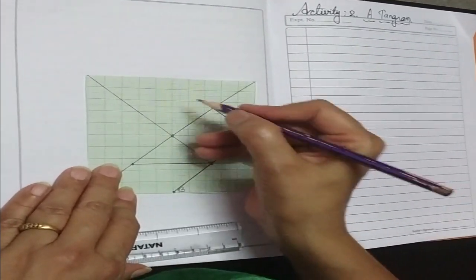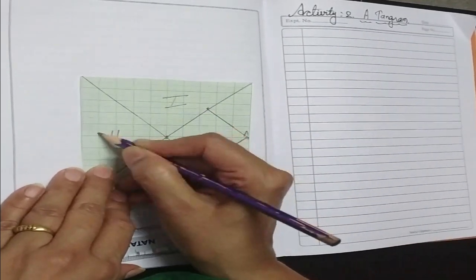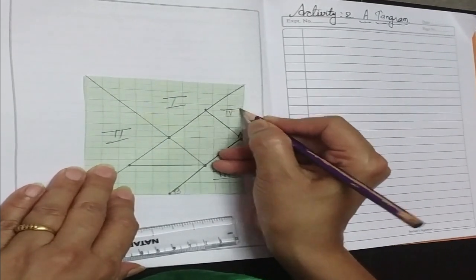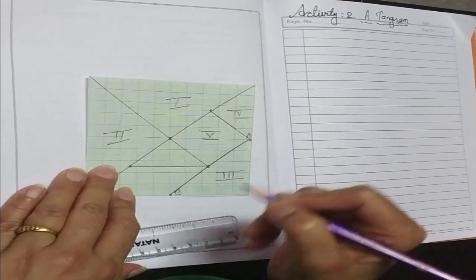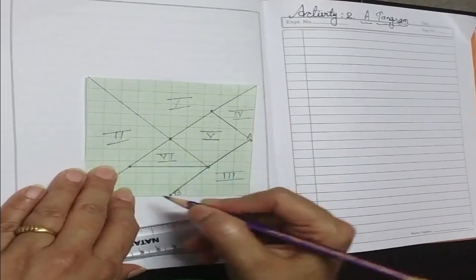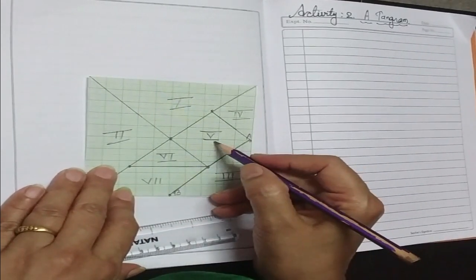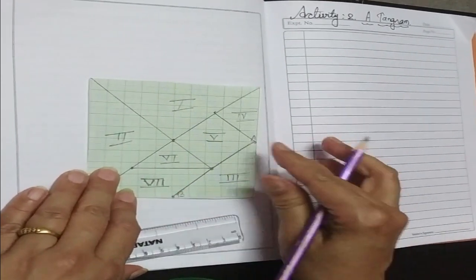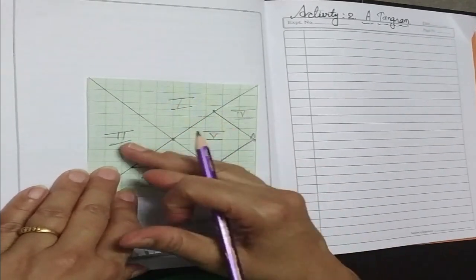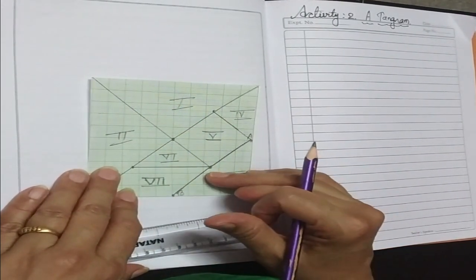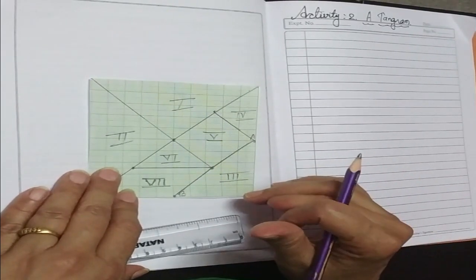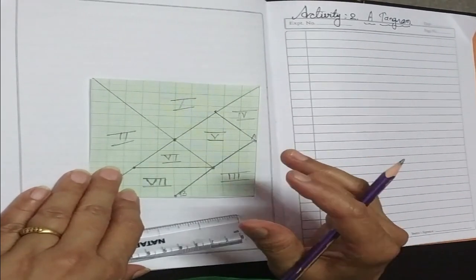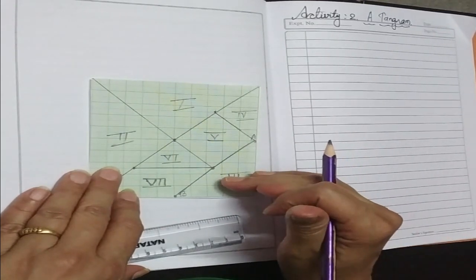So again let us see how many parts are obtained. 1, 2, 3 triangles, again the 4th triangle, then the 5th triangle, then 6th triangle, and then the 5th is a square, 6th is a triangle, and 7th is a parallelogram. So in this way we are going to make 7 different geometrical figures which make a tangram set. Then we have to separate these. That means we are going to cut all these geometrical figures.